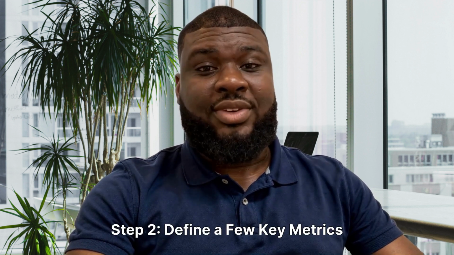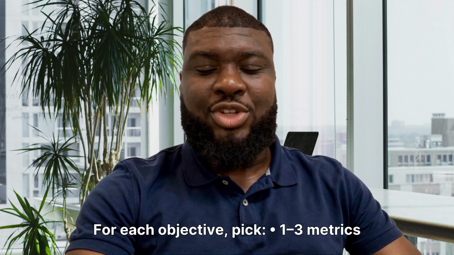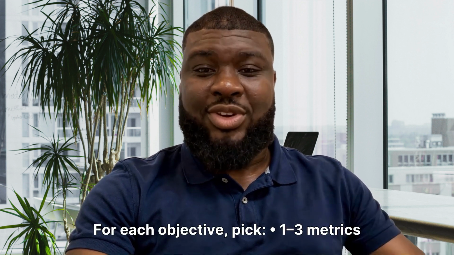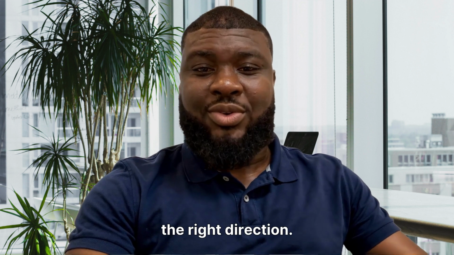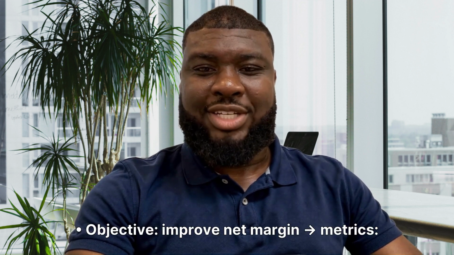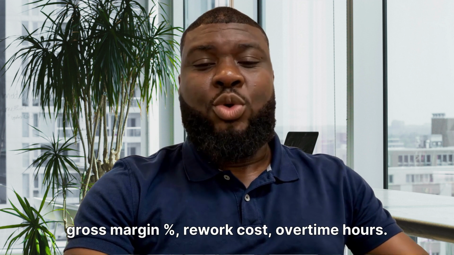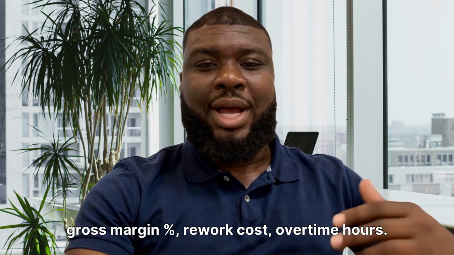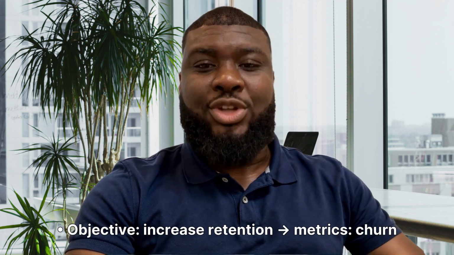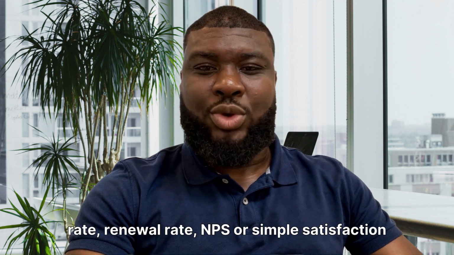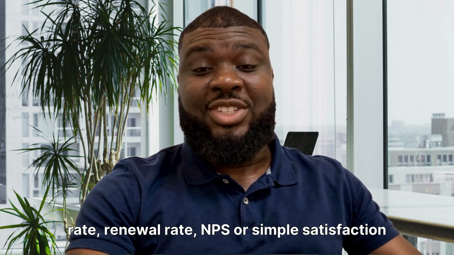Step 2, define a few key metrics. For each objective, pick 1 to 3 metrics that tell you if you're moving in the right direction. Example: objective, improve net margin. Metrics: gross margin percent, rework cost, overtime hours. Objective, increase retention. Metrics: churn rate, renewal rate, NPS, or simple satisfaction score.